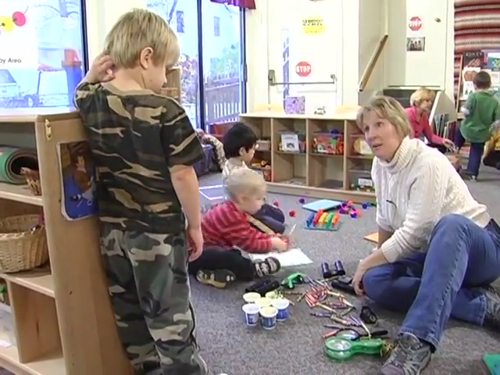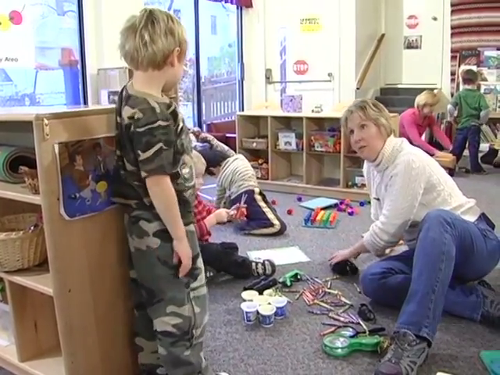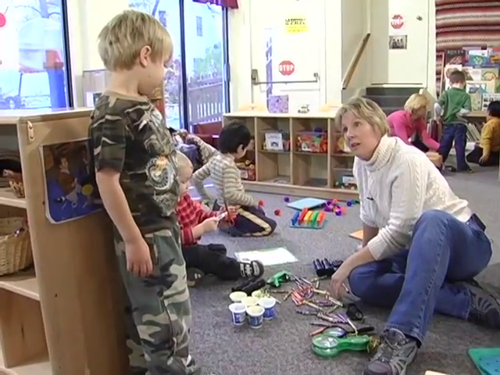During every part of the daily routine, children are encouraged to make choices, to be independent, and participate as members of the classroom community.